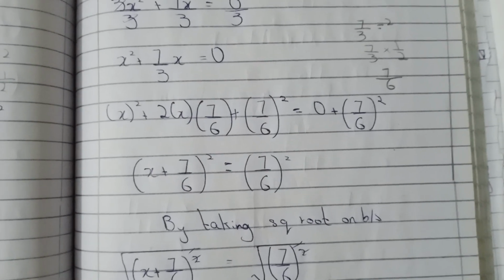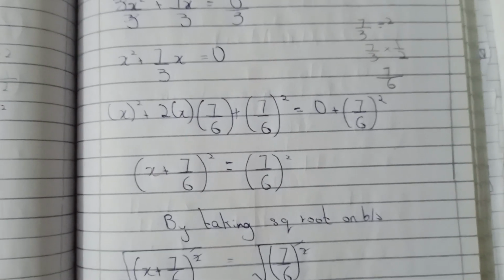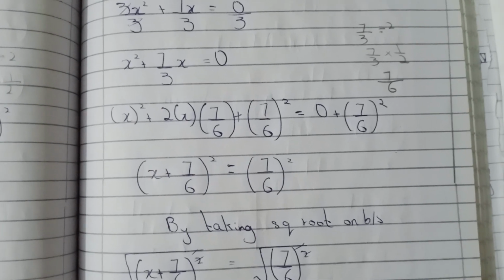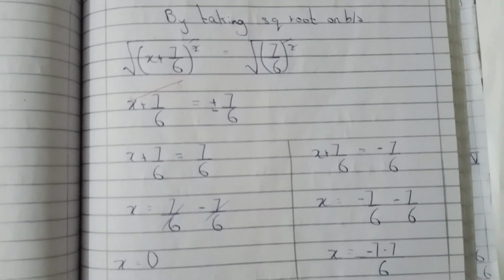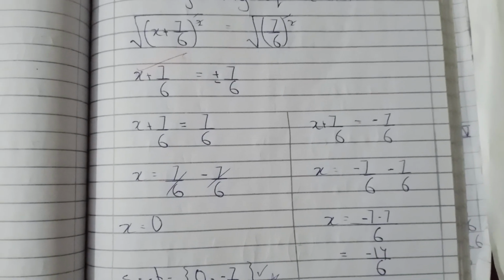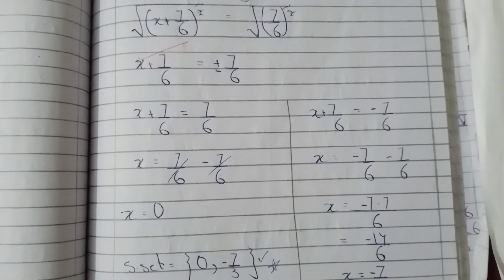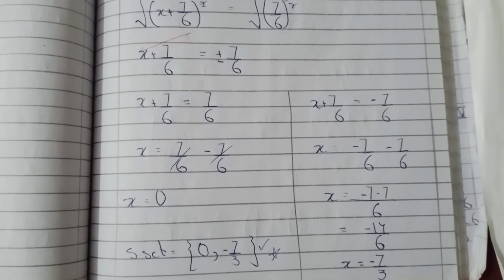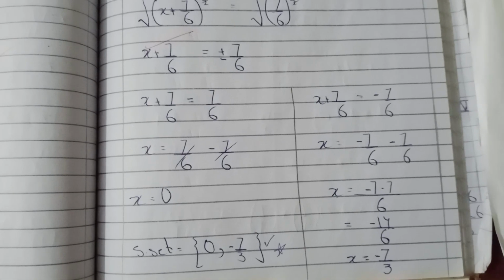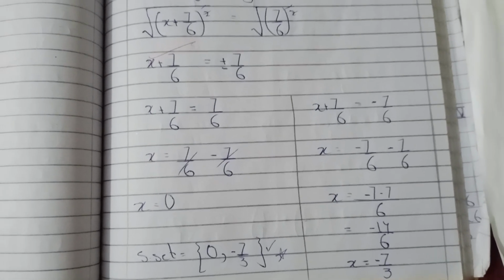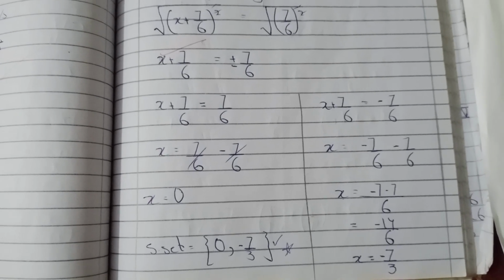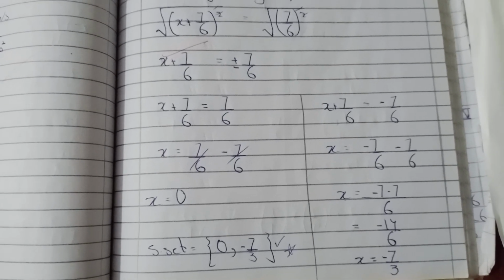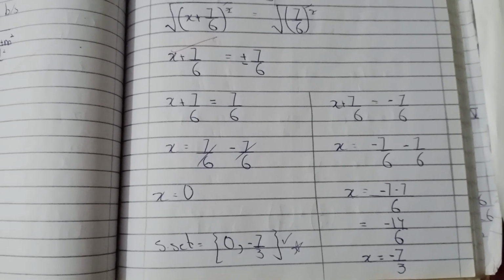Now we have to take the square root, and then we have to solve it with the positive sign and then with the negative sign. And then we have to change the side of 7 over 6, then it will become minus 7 over 6. When we are changing its side, both the values are the same with opposite sign, and we have to cancel, and then x is equal to 0. Then on the other hand, we have got 6 as the LCM, minus 7 will become minus 14, and we can do the cancellation by 2, then we will get minus 7 over 3. These are our solution set.